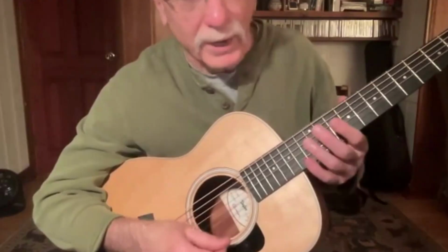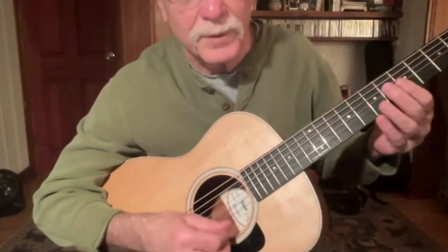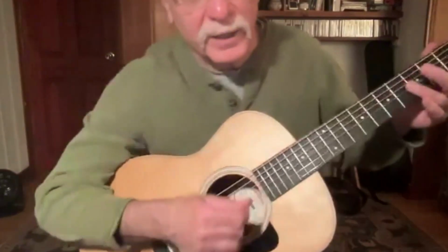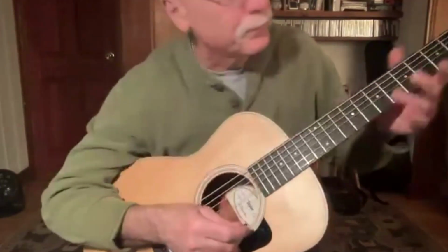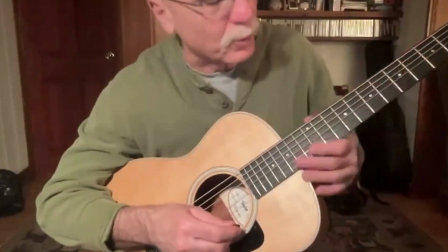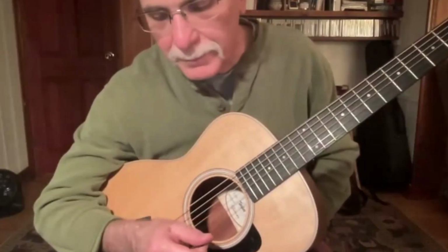So that's a harmonic at the 12th fret, 7th fret, and 5th fret. At least on this particular guitar, I can't get the 5th fret to ring out very much. It has to be almost perfect. So those are your harmonics, and then we've got a few more minutes.